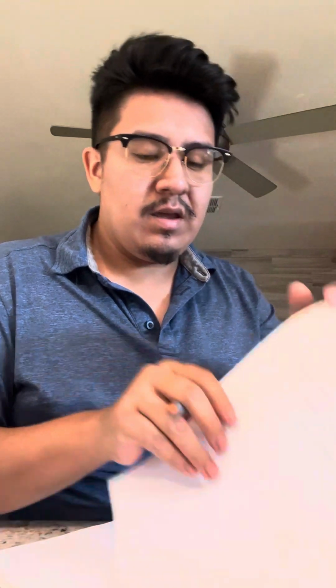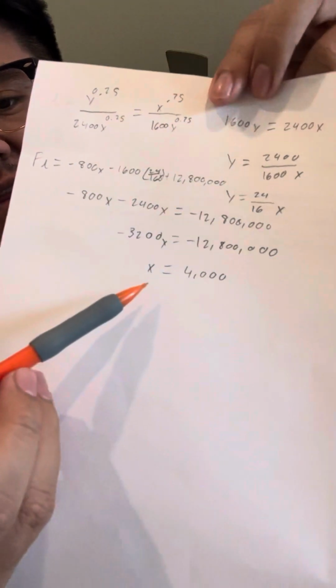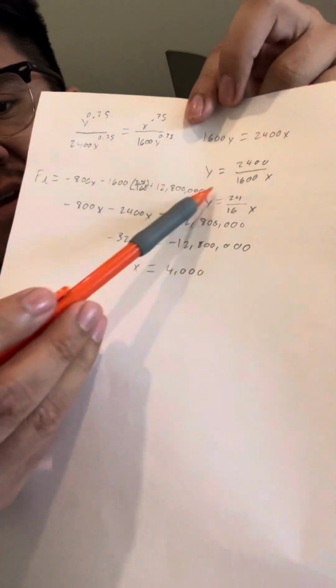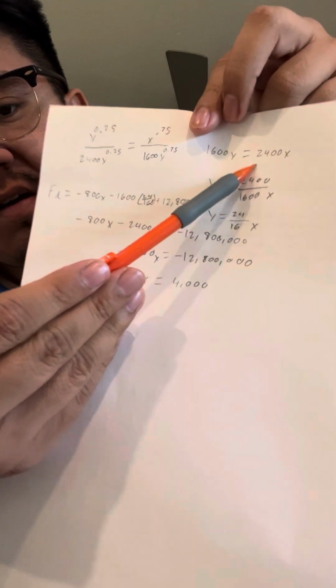Now I'm going to plug this x equals 4,000 into the equation that I have right here, so that will find my y. So it's going to be 2400 times 4,000, which is 9,600,000.